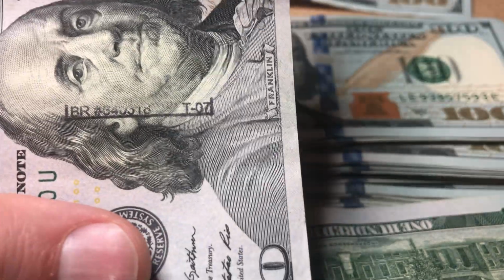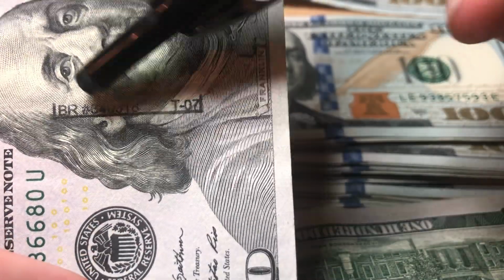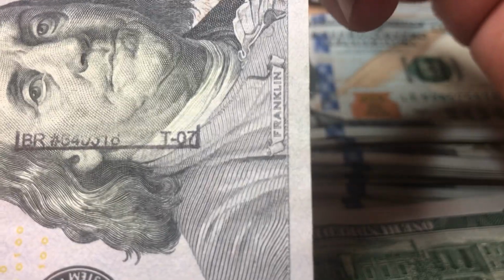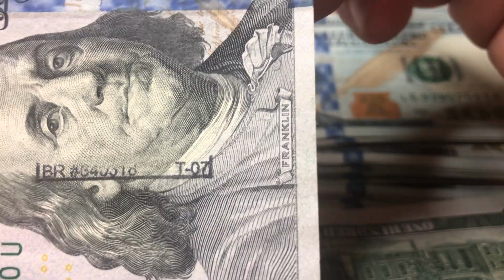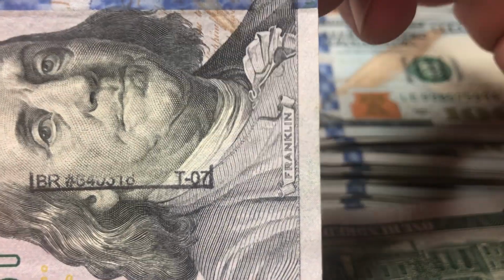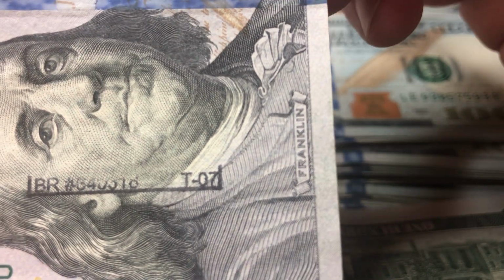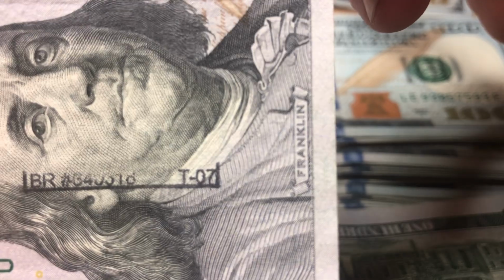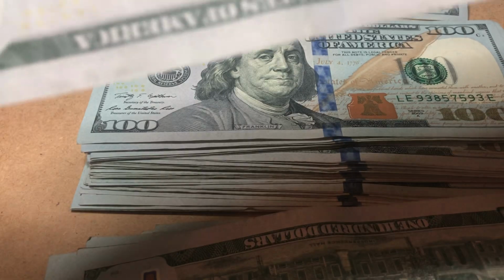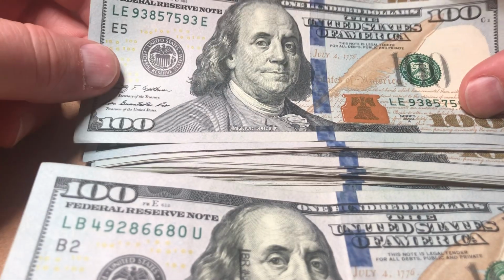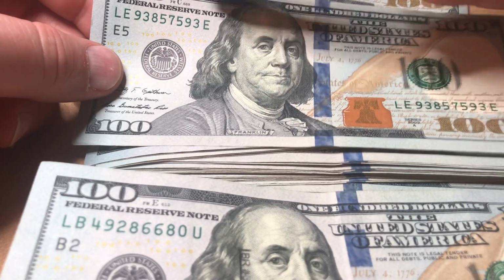This one, anyone know what this is? It says a BR. Let's see if I can see what that is. A BR, it's got a hashtag, £. Looks like G4, maybe. Can't see what those numbers are. A 18T07. It's like some kind of authenticity stamp, or who knows what that was for. Okay, 93.